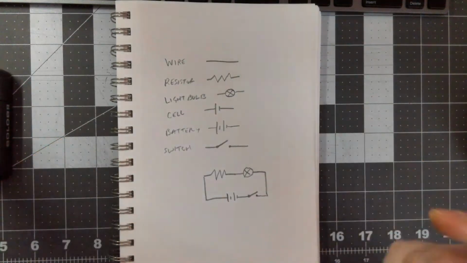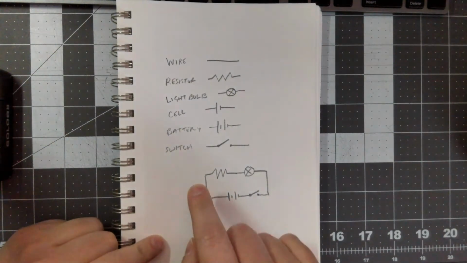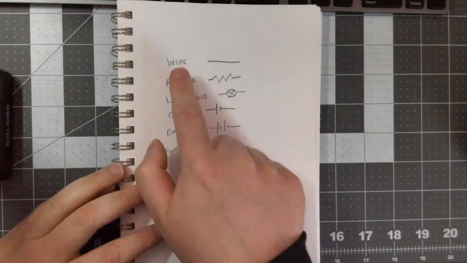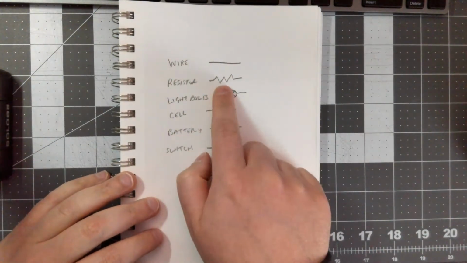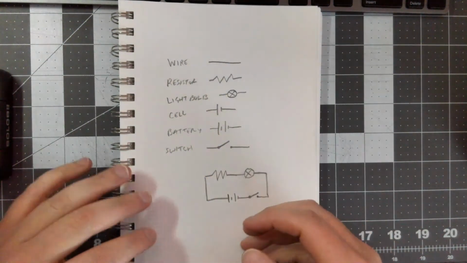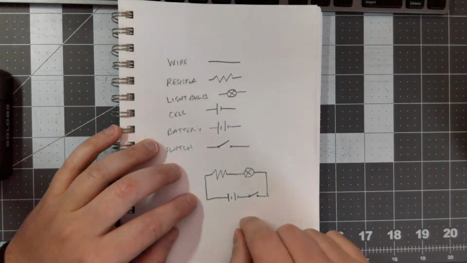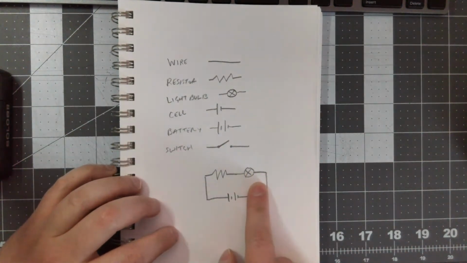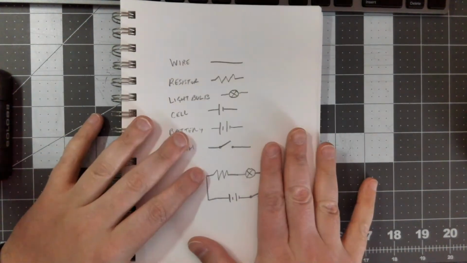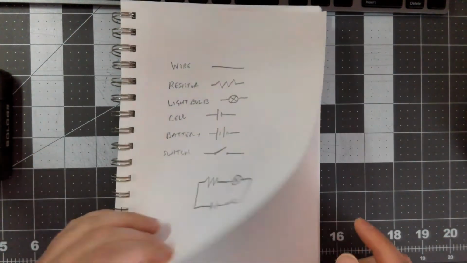Hello students. In a previous lesson we learned how to draw some components using these schematic symbols for each of the components. So for example, a wire is literally just a line, a resistor looks like zigzags, a light bulb looks like an X with a circle, and so on. In this lesson we're going to learn how to draw an LED symbol, and we're going to draw some series circuits. So I'll get you a piece of paper. It can be graph paper or regular paper. And let's start with drawing a LED symbol.